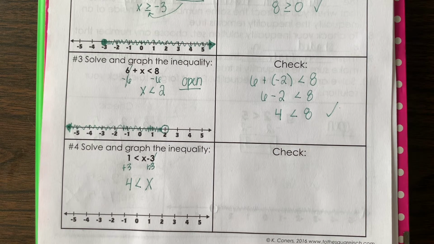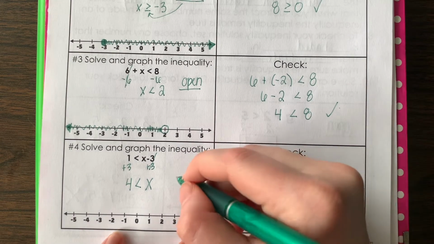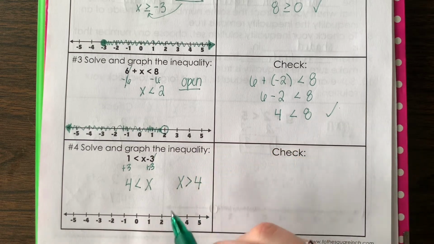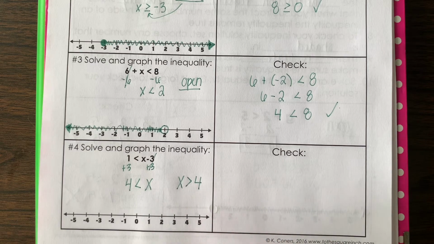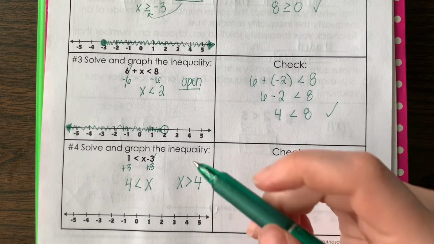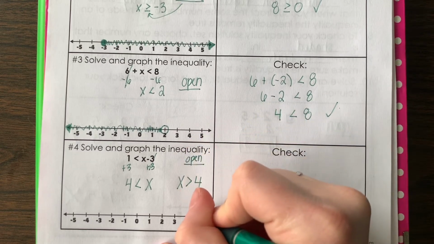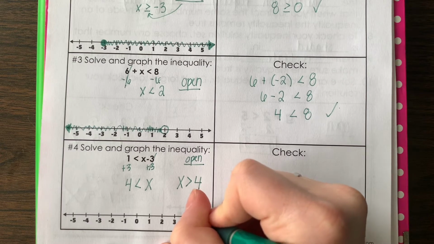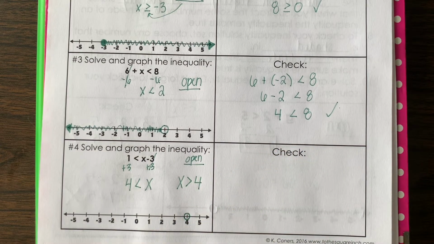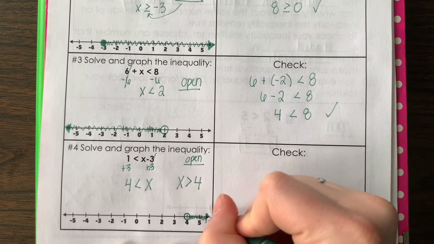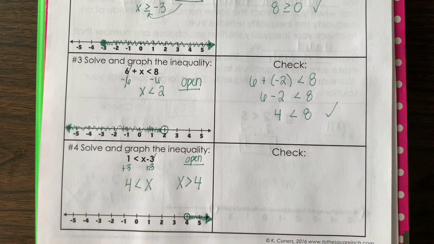Well, we could rearrange this inequality so that x is on the left-hand side. And if we did that, it would read as x is greater than 4. Because remember, the bigger end has to be with the x because that's how it originally was. So we're going to come over here to 4, and it's going to have an open circle. So we have an open circle right here. And it's saying x is greater than 4. So that means we're shading to the right. Because 5 is bigger than 4, 4.5 is bigger than 4, and so on and up.